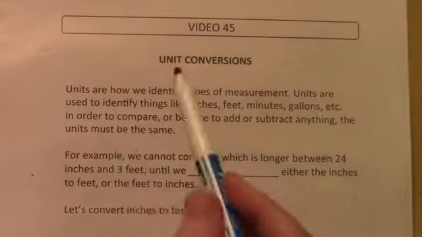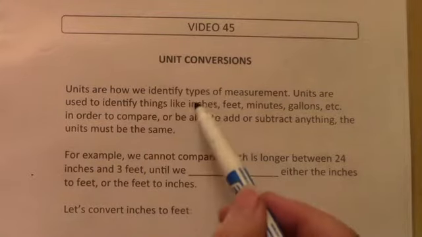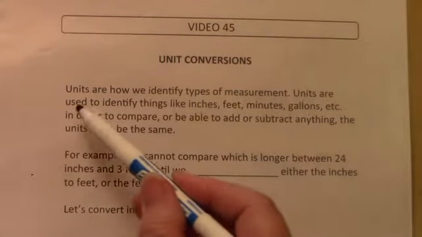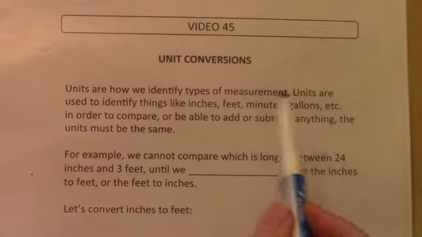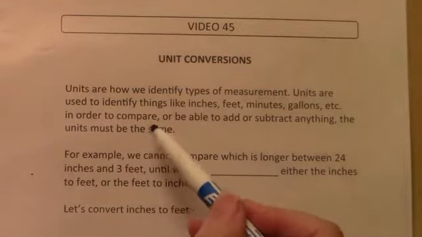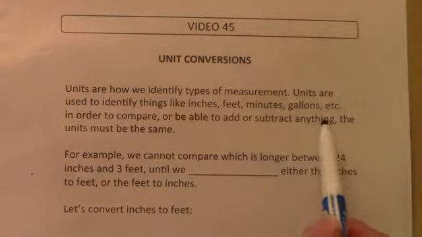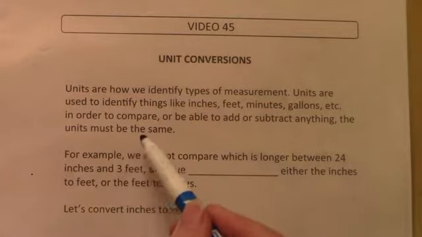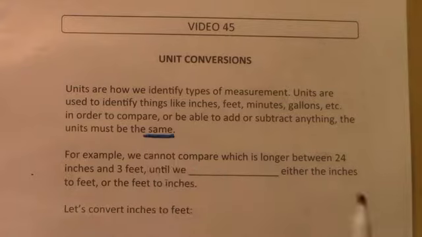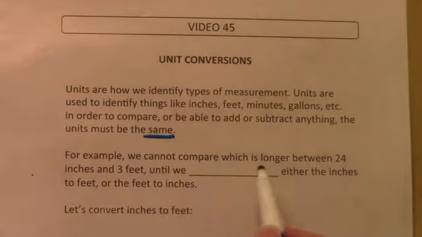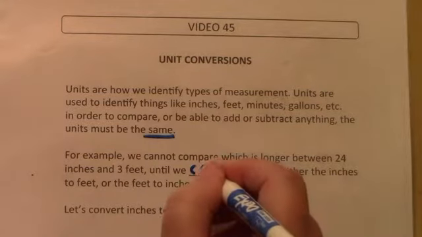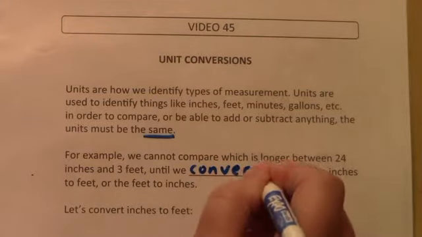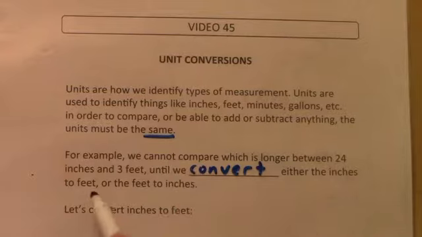Unit conversions. Units are how we identify types of measurement. Units are used to identify things like inches, feet, minutes, gallons, etc. In order to compare, or to add or subtract anything, the units must be the same. For example, we cannot compare which is longer between 24 inches and 3 feet until we convert either the inches to feet or the feet to inches.